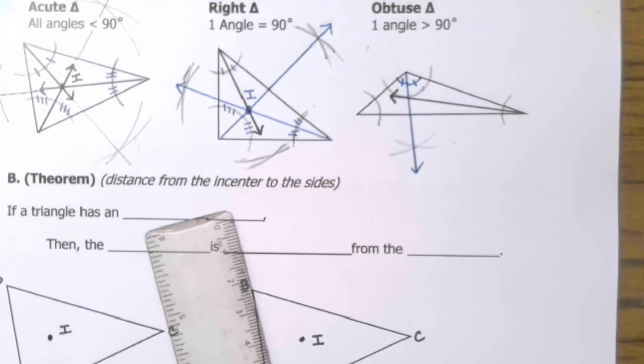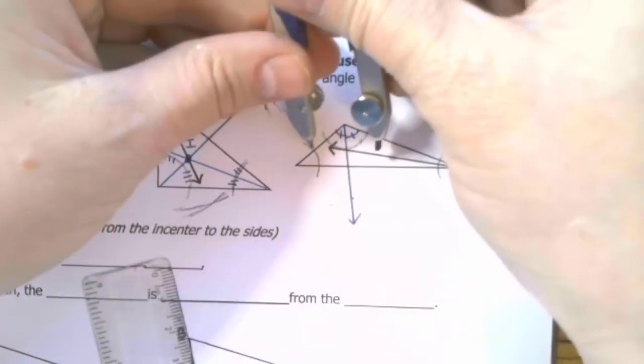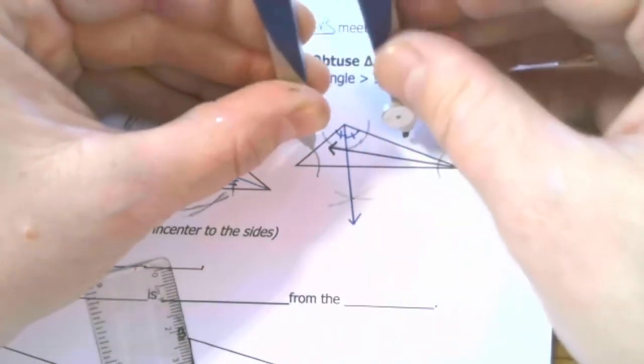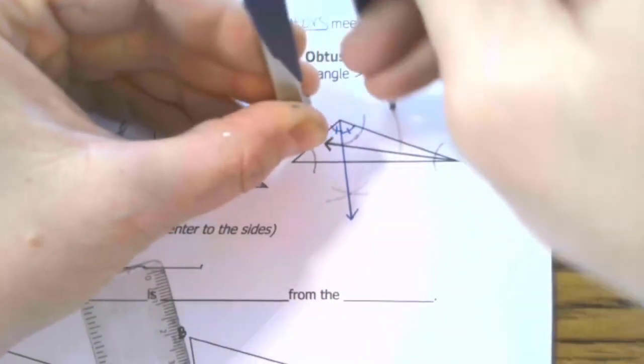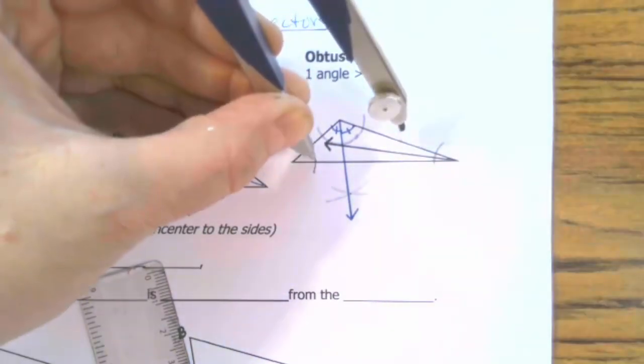All right, let's do the third one, this one. Sometimes it's easier if you put it outside the triangle. I'm going to put my stylus on the measuring arc, make an arc out there, lift the stylus, put it on the other side of the measuring arc, make another.